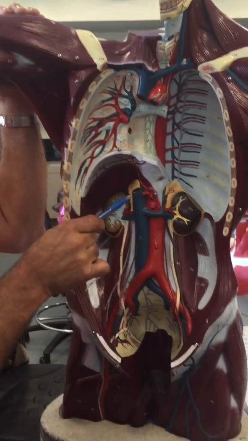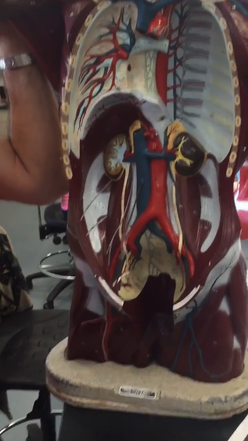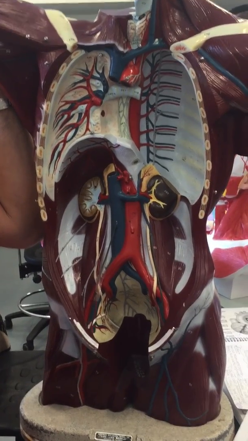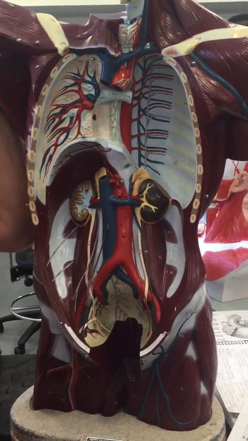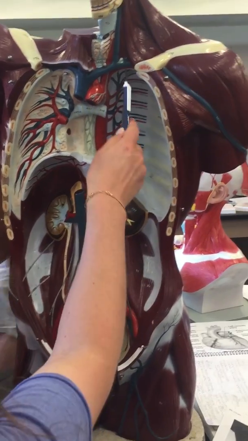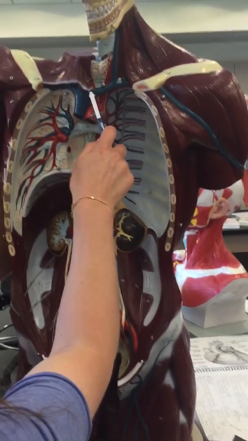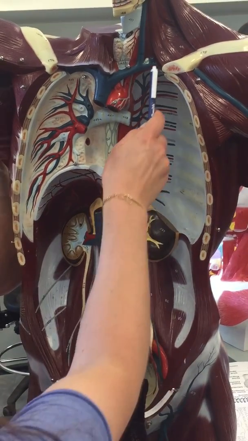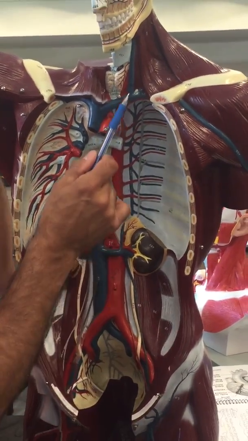Veins are blue, so axillary is 309, subclavian is this one, 311, and then vertebral is this little one, 304. And then the jugular is right here.